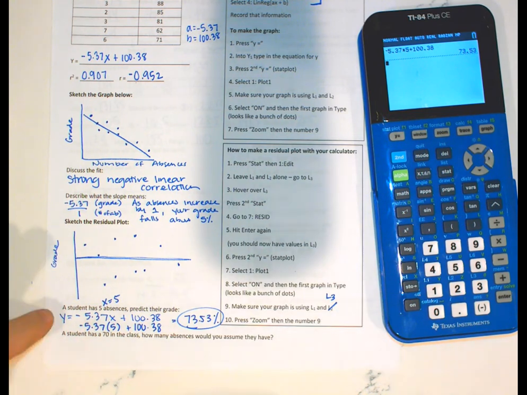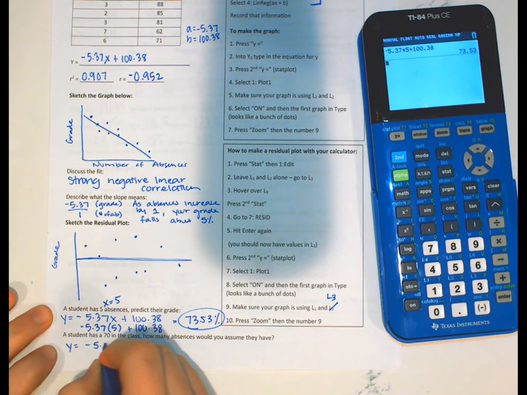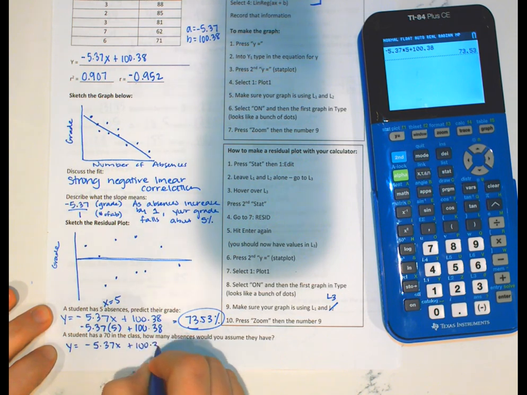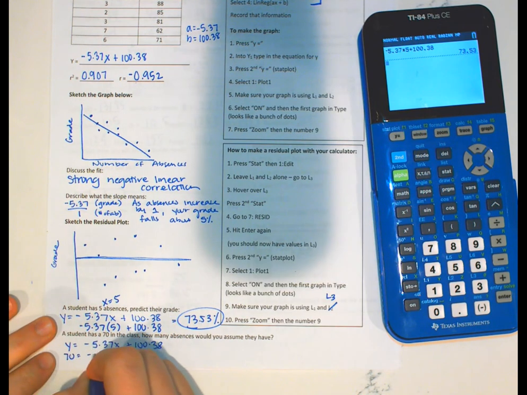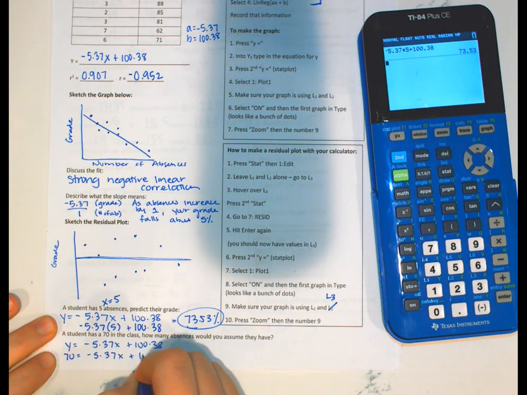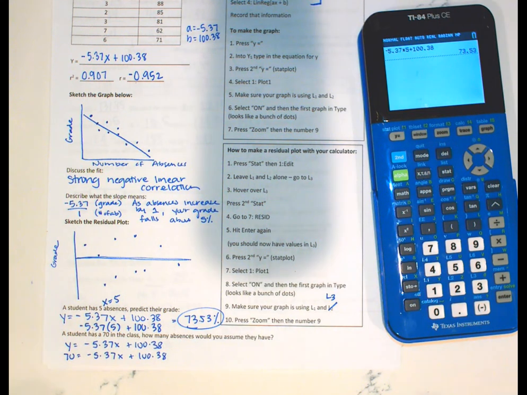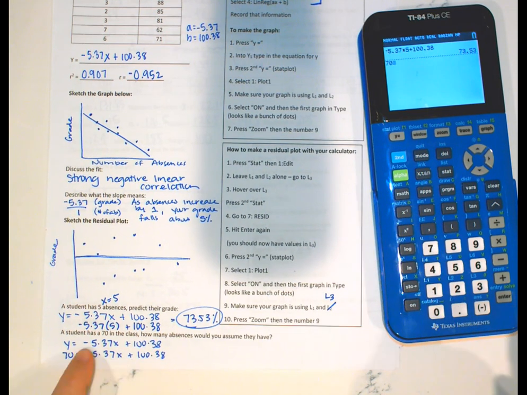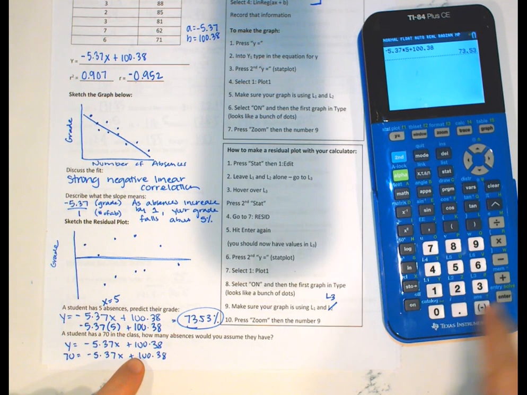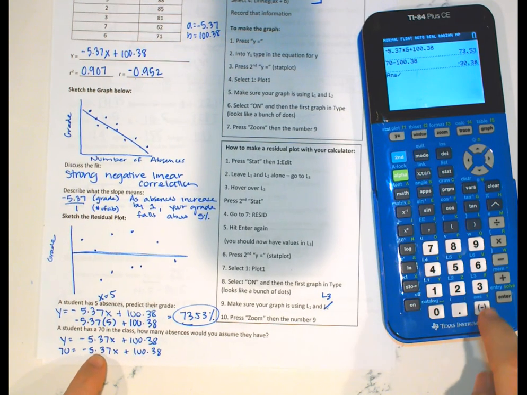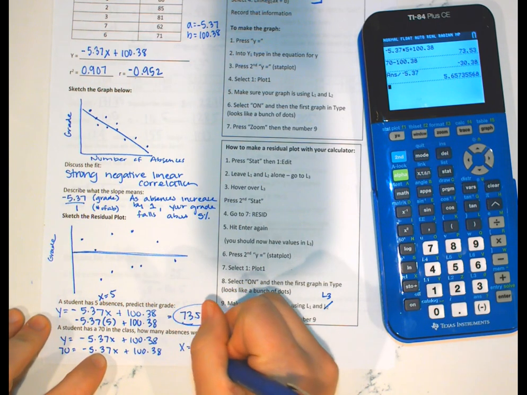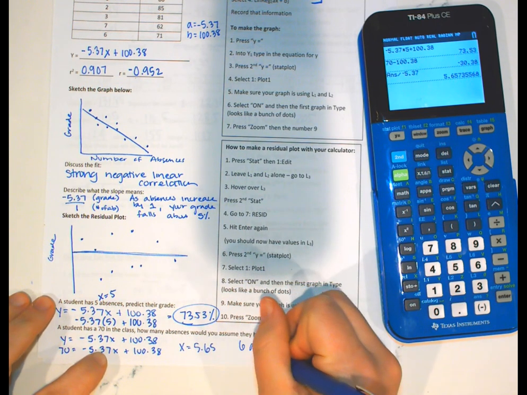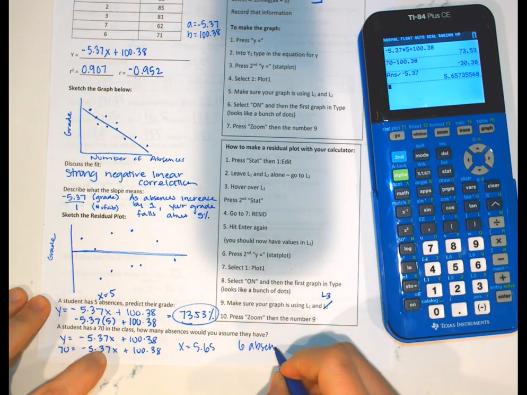And if I want to go the other way, again, it's that line of best fit, that linear regression line, that we use to make predictions or assumptions about other information. So if a student has a 70, that's a grade, so that's a y value, you can solve for x to figure out how many absences you would assume they had. To get x by itself, I would subtract the 100.38 from both sides and then divide by negative 5.37. So I get that x is 5.65, so about 6 absences would give me a 70%.